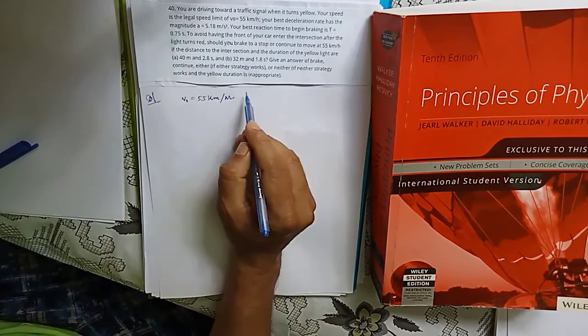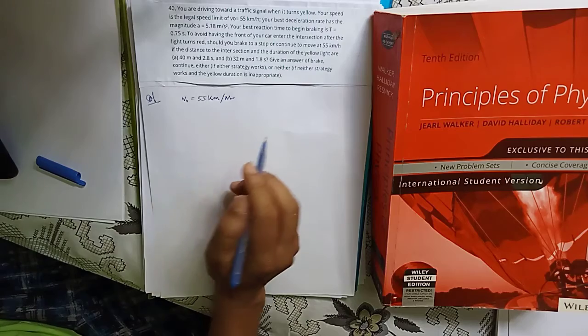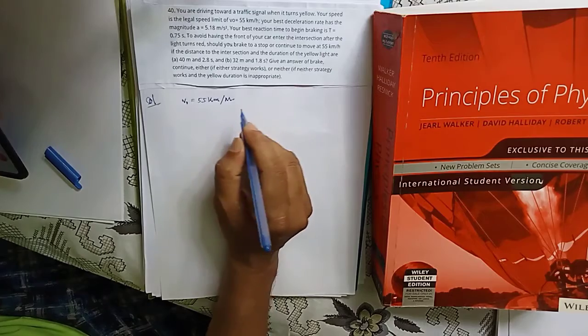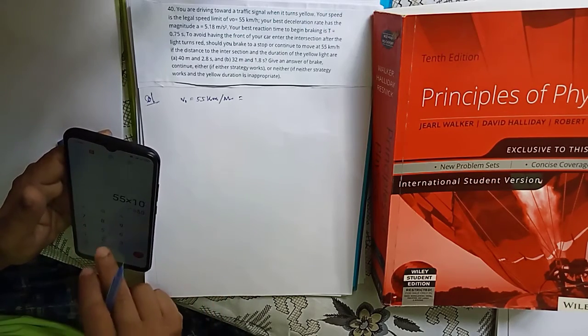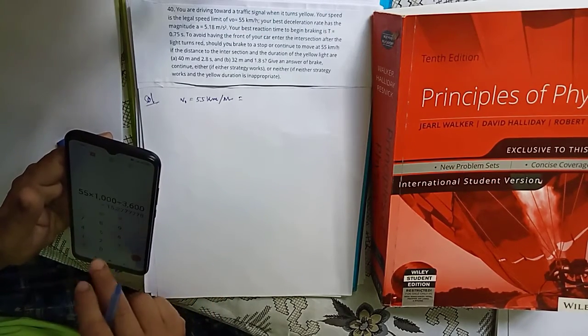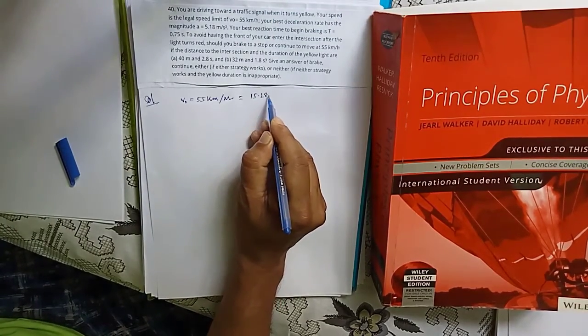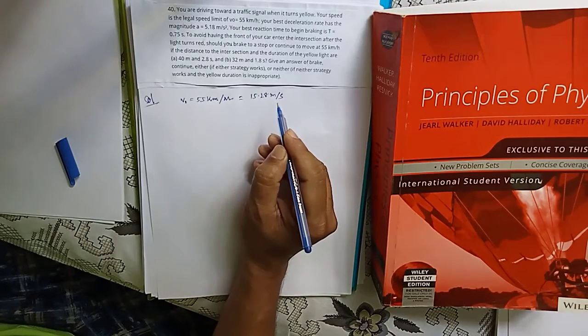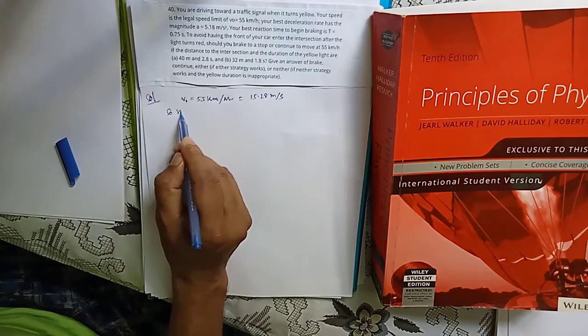If we make the calculation, 55 into 4, it will be 15.28 meter per second.